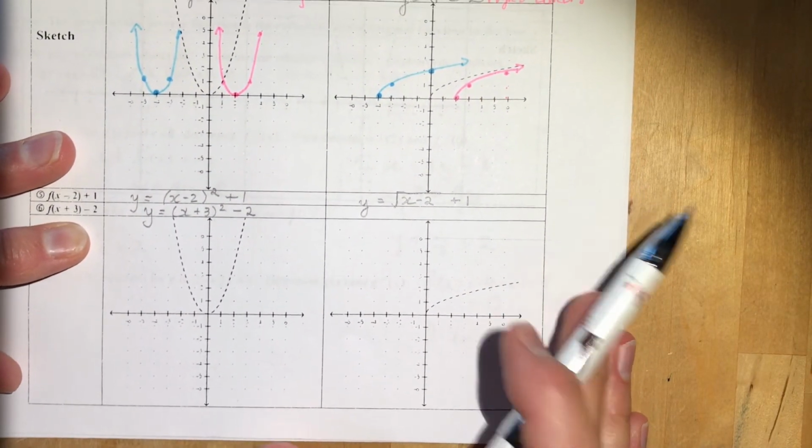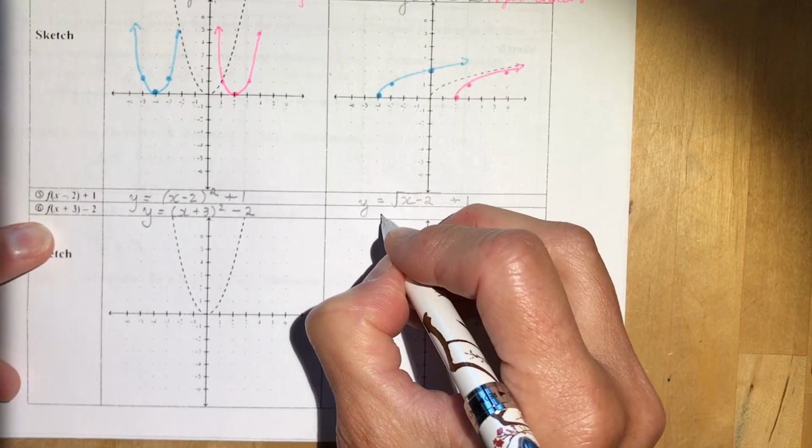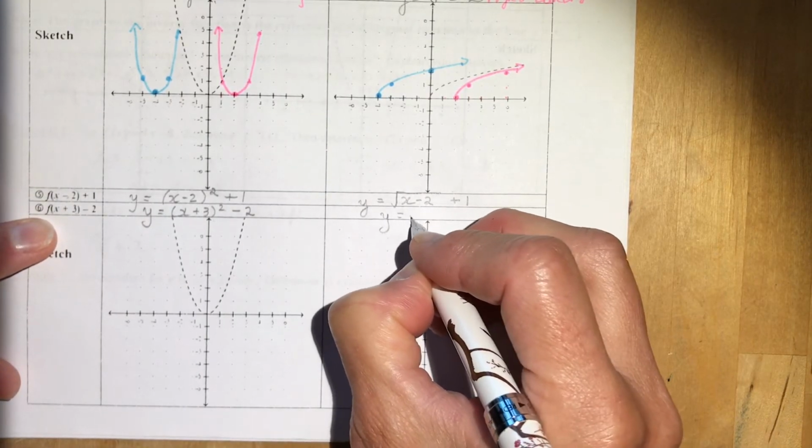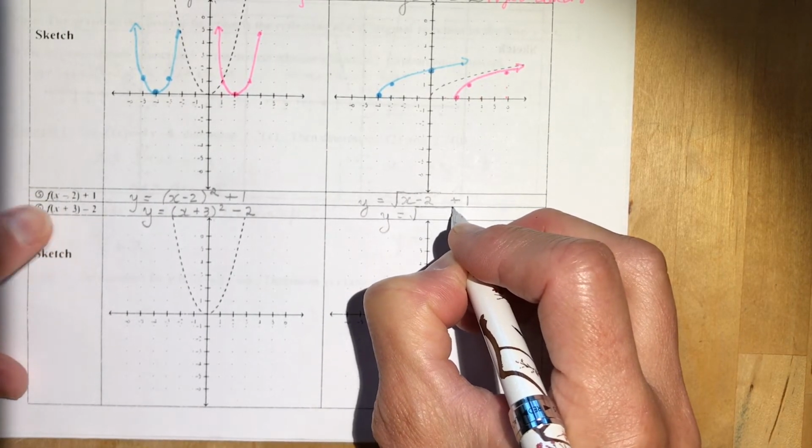Okay, so we're getting this under control here, right? So now I have this. I write in the radical sign, and I plug in what was for x.